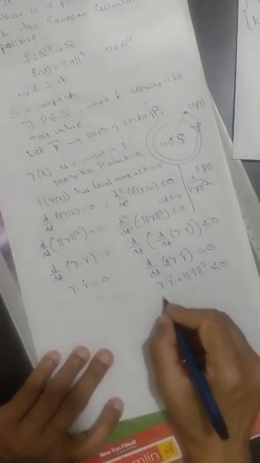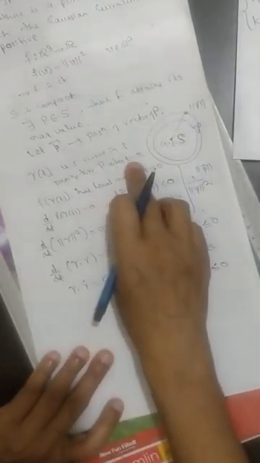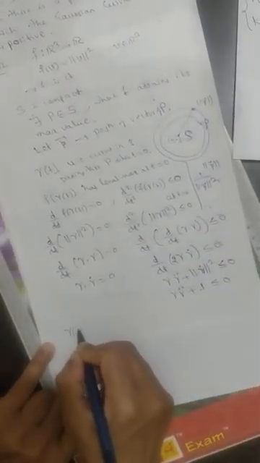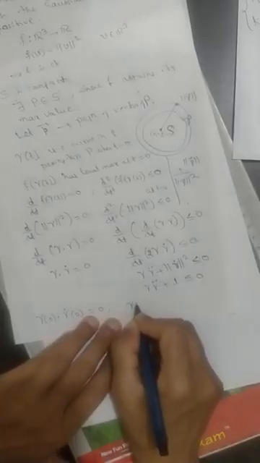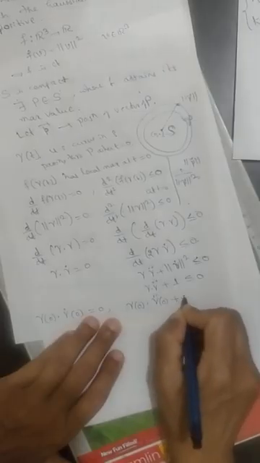So gamma dot gamma double dot plus what is the norm of gamma dot? Gamma is a unit speed curve, right? Gamma is a unit speed curve we have taken. So norm of gamma dot square is 1, so plus 1 is less than or equal to 0. This is all we have worked out at t equal to 0. So we have gamma of 0 dot gamma dot of 0 is equal to 0, and gamma of 0 dot gamma double dot of 0 plus 1 is less than or equal to 0. Let me call this statement A.